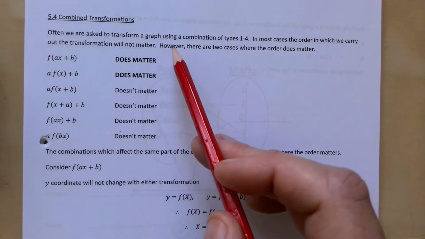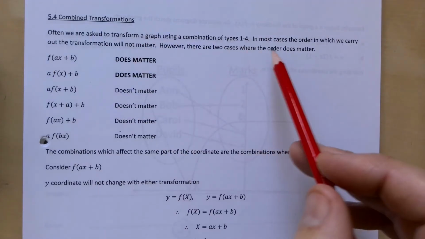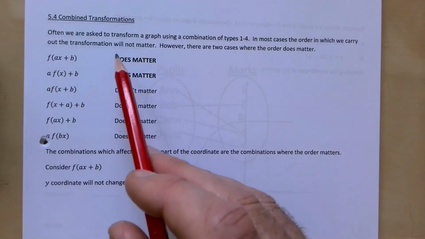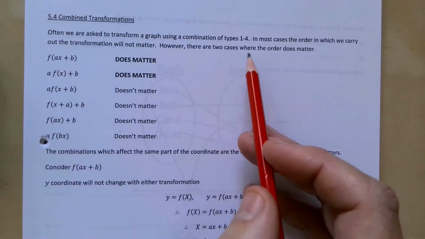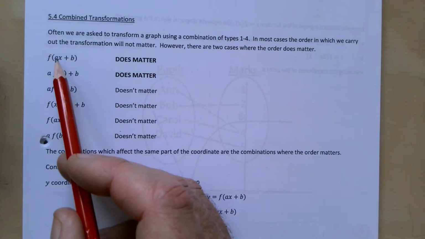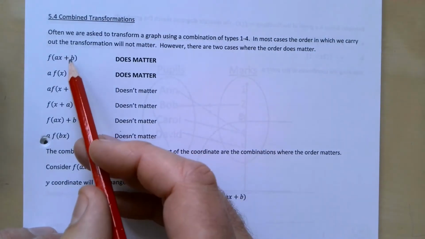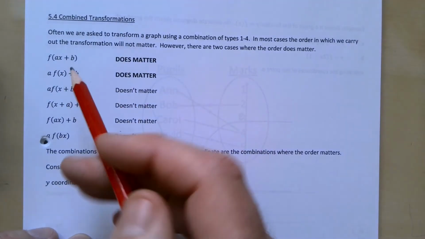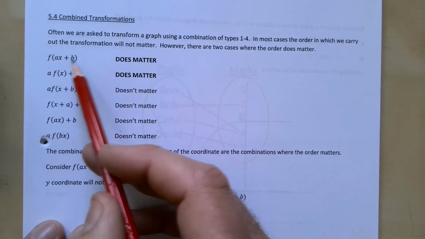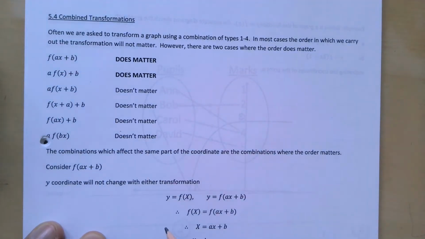Often we're asked to transform a graph using a combination of the types 1 to 4 that you've met in the previous one. In most cases the order in which we carry out the transformations does not matter. However, there are two cases where the order does matter, and it's in these two here. So the aX, what does that do? If you remember, that squeezes it in, and then this b would move it left or right. But it's because it's the x coordinate that's affected both times here, you need to be careful with the order you do it. We'll look a bit down here.